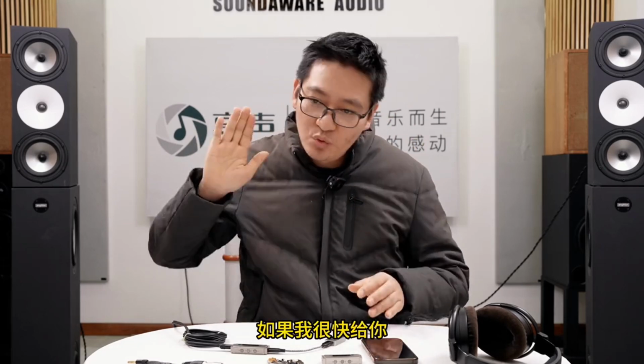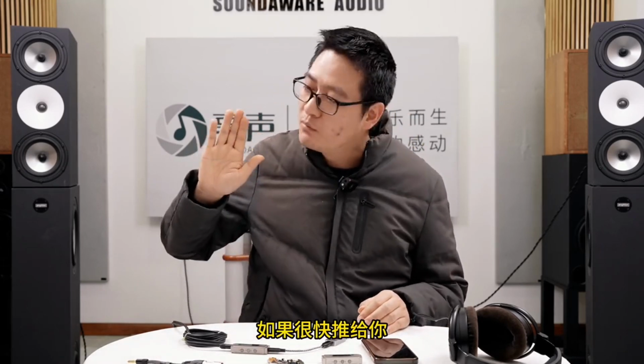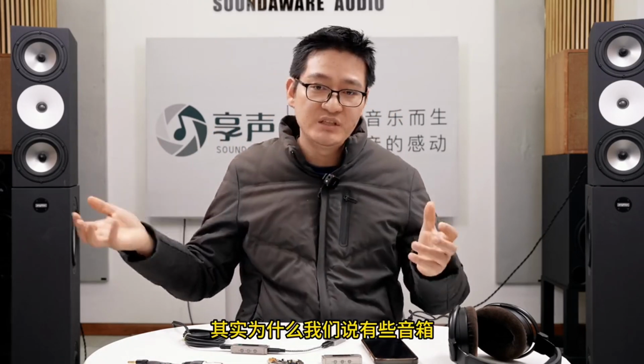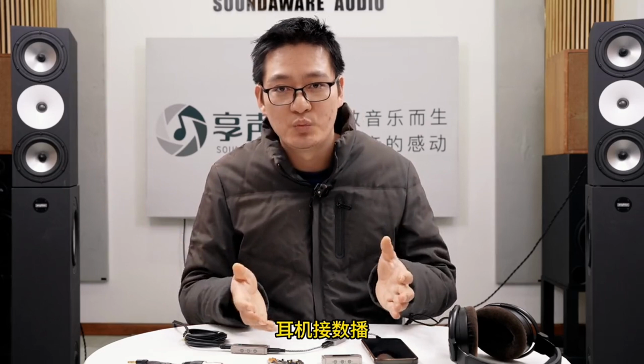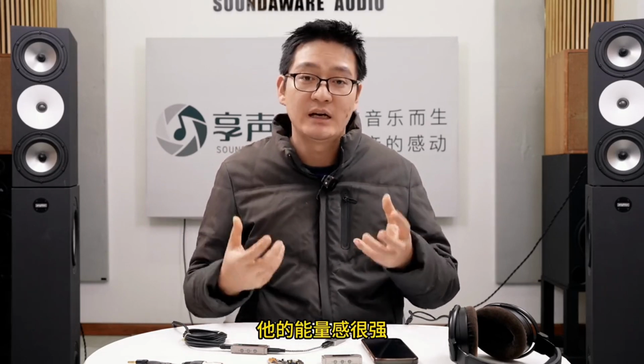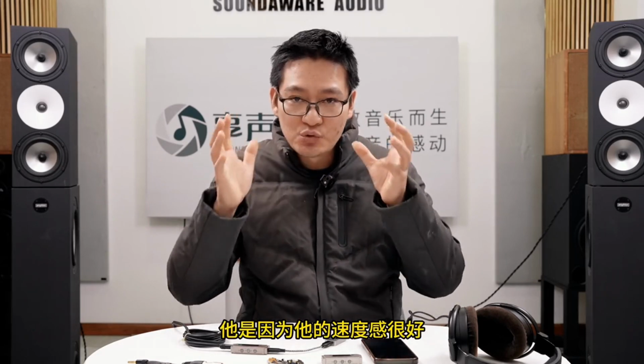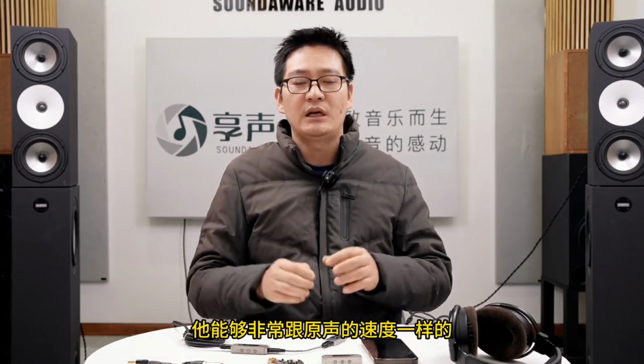Dynamic performance also influences how much energy you feel. The faster the response, the more powerful the energy you feel through the headphones or speakers. If the membrane of the driver reacts slowly, you lose that energy impact. If it reacts quickly, the energy transfer is strong and satisfying.